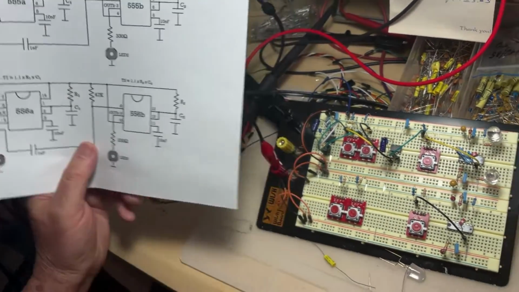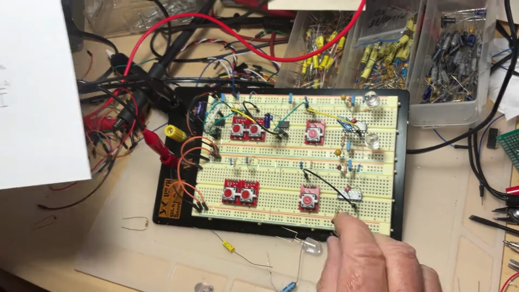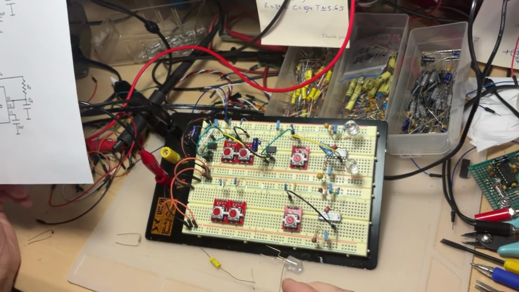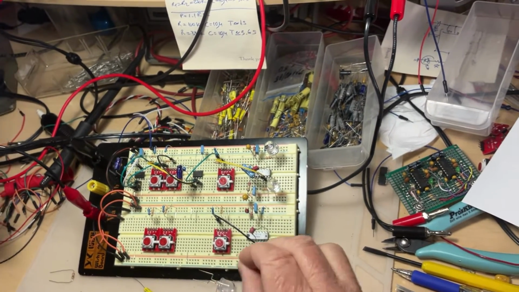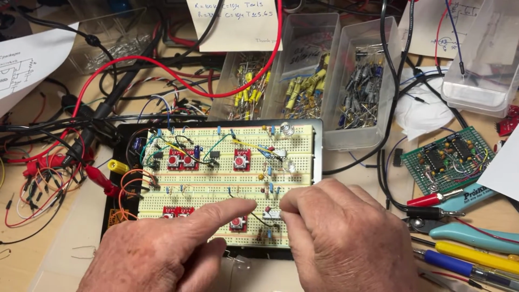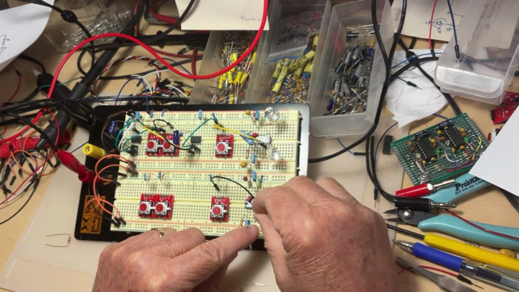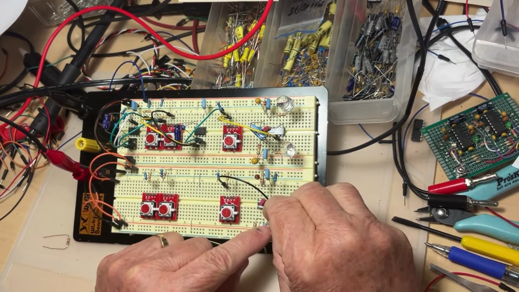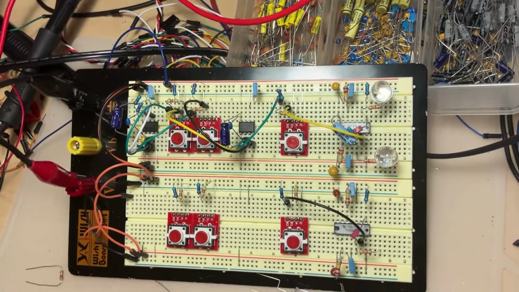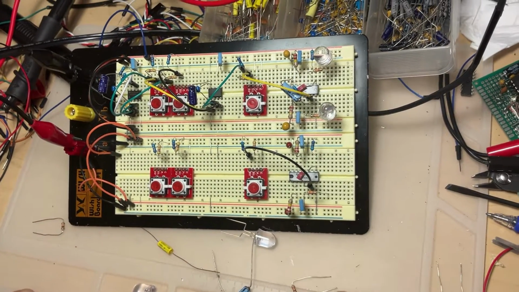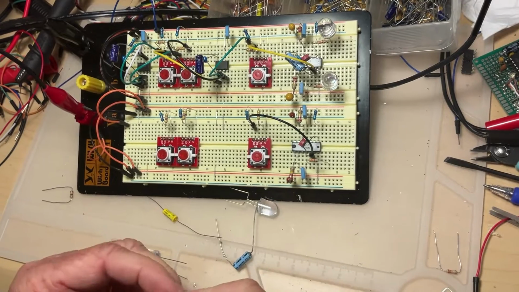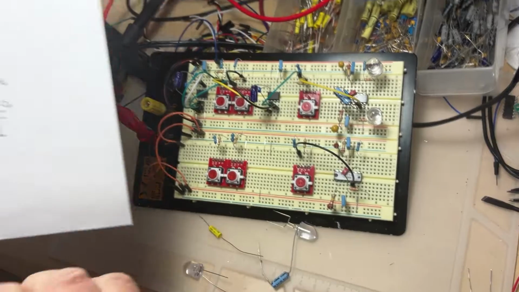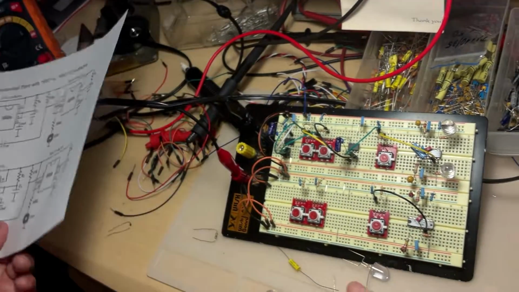Now I have to connect the LEDs through these resistors of 330 ohms. So one is going from the pin 5 because the pin 5 is the output. So from the pin 5, right here, is the output. I'm going to connect the other 330 ohms, which is this one, to the other output being the pin 9.